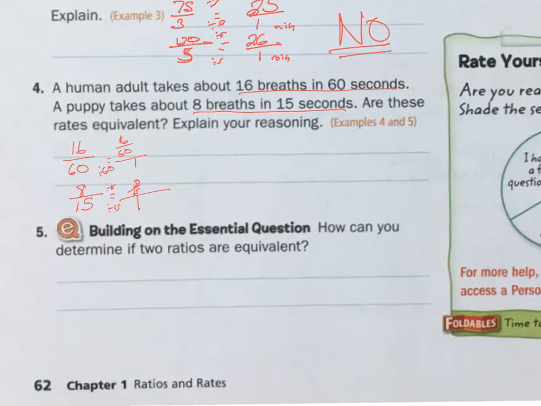So now, whenever you have a fraction like 16 over 60, this line here is division. So it's 16 divided by 60. So I'm going to put that in my calculator. 16 divided by 60. That gets me 0.26666, and the 6 goes on forever. Okay? So that is 0.26666 per second.